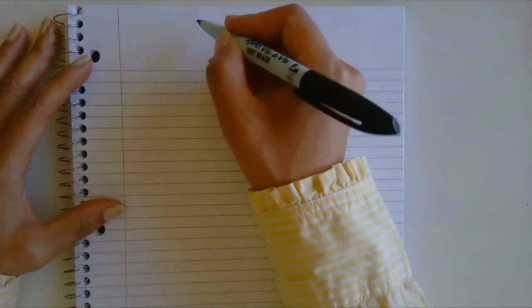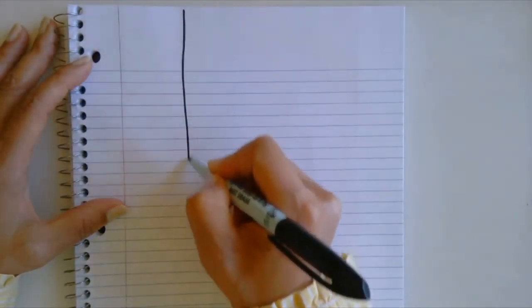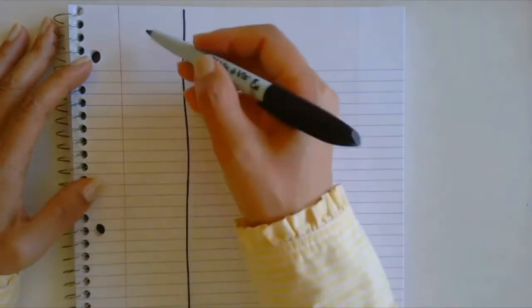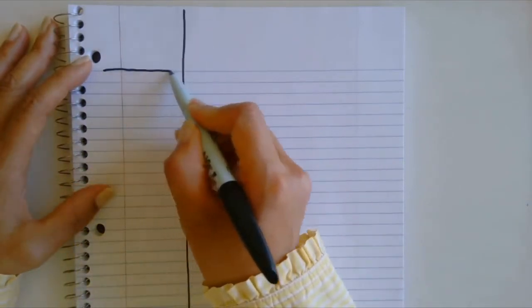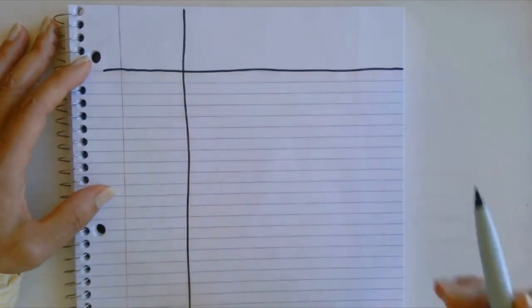I am going to create a graphic organizer so that I can collect and gather information about our topic. So I might draw a line like this. A line down, and now I just created a column with this vertical line, and I'm also going to create a horizontal line.